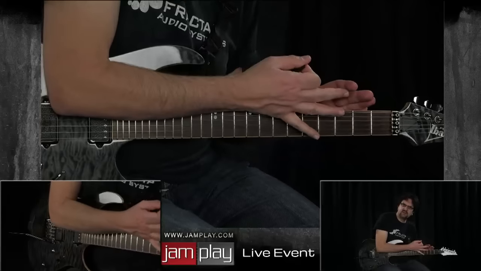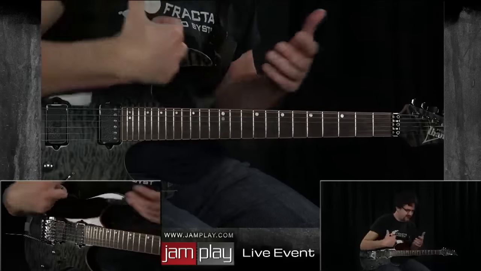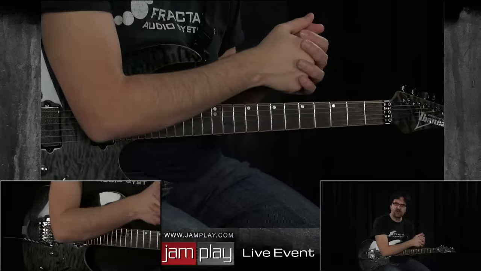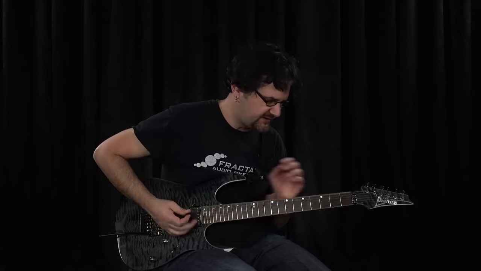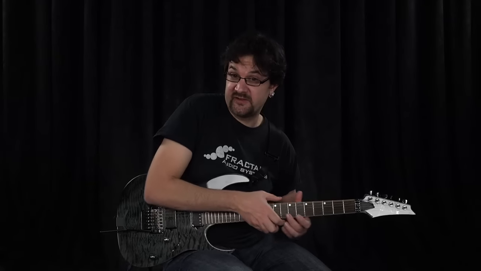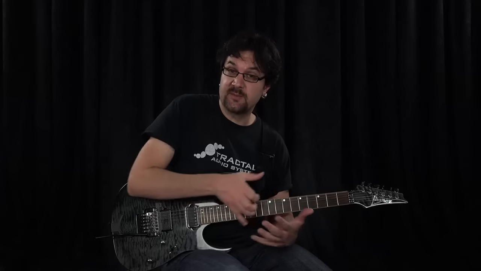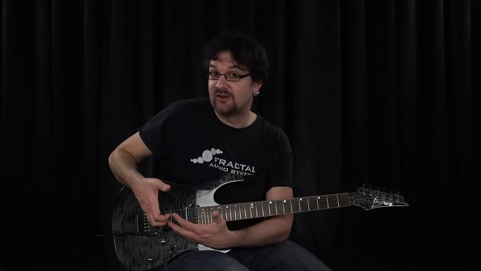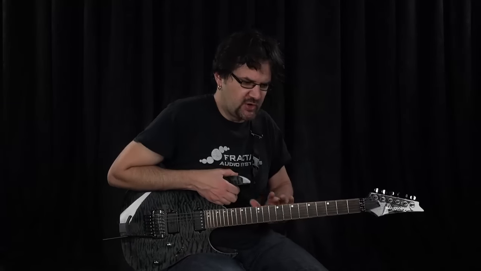You want to try to differentiate yourself from whatever other people are playing, and for that you might want to play in a higher area of the fretboard instead of just hanging out in that zone. And that's why positions are going to help you stand out a little bit more, because you might play in a different range of the instrument.